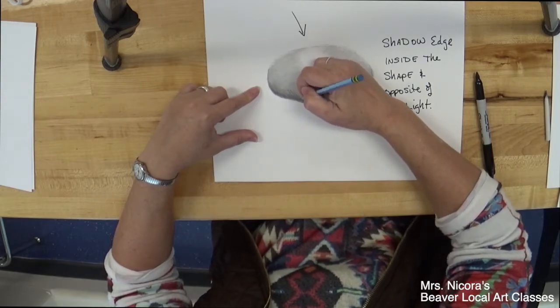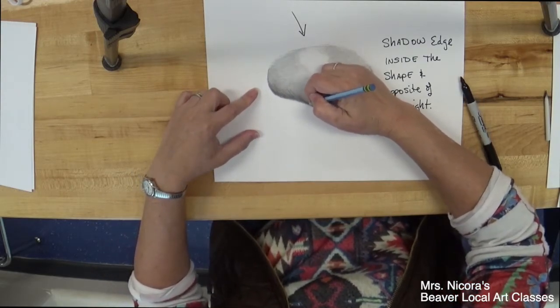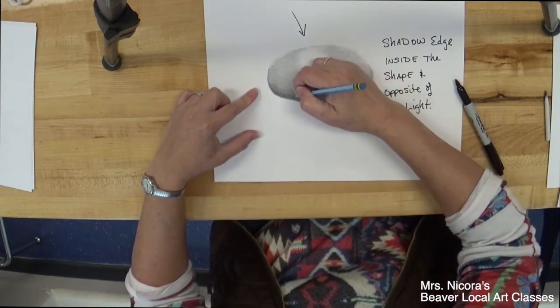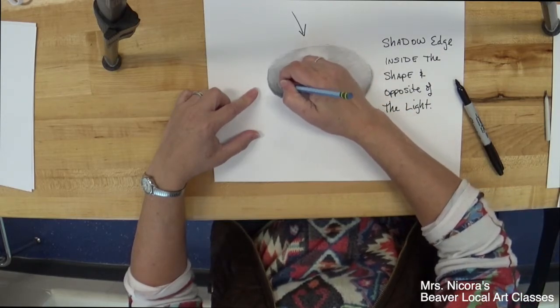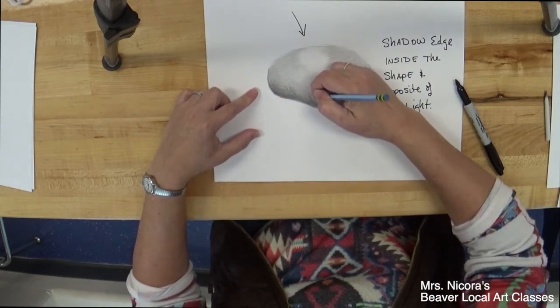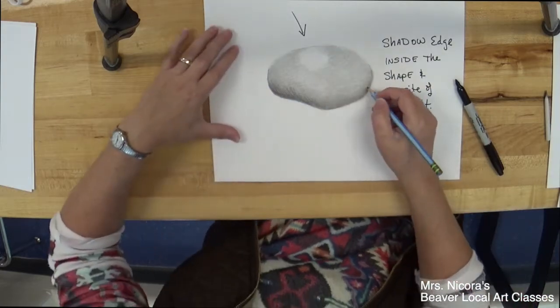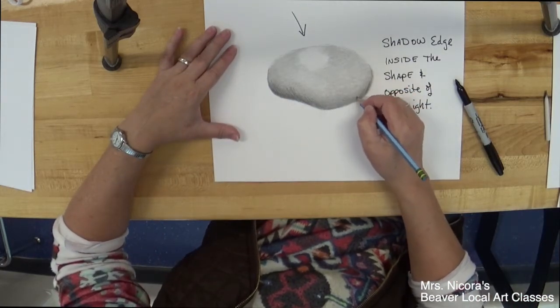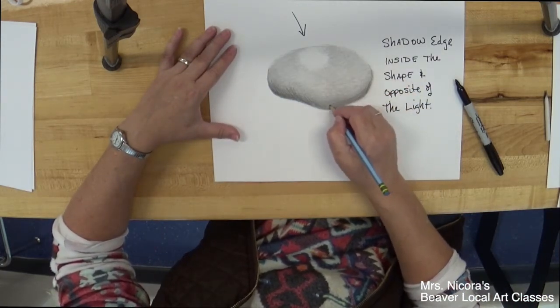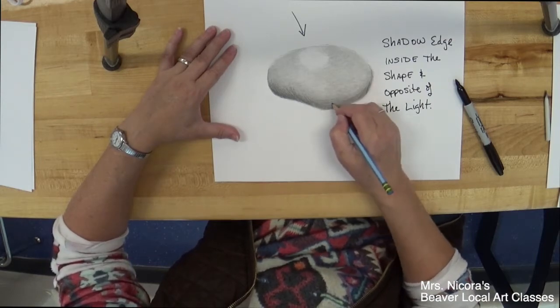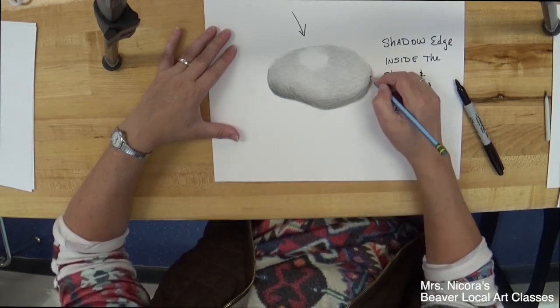Don't make a line. I'm not looking for a line. I'm looking for an area value, so it looks like it's shaped like the shape. You never want to put a flat line shape on for your shadow. I've seen students do some crazy stuff with shadow edge, and it makes it look like a different shape.